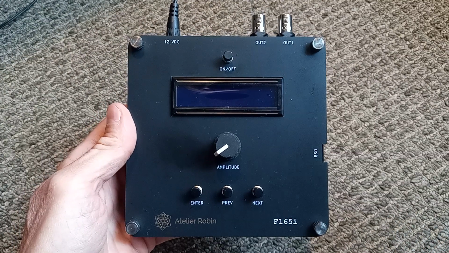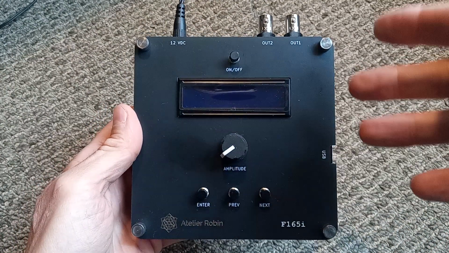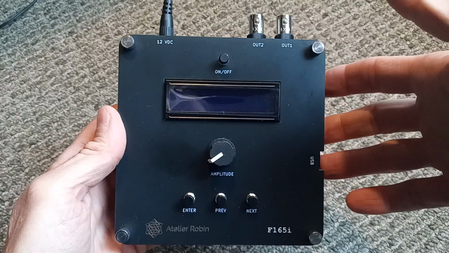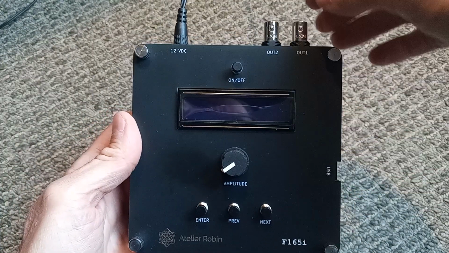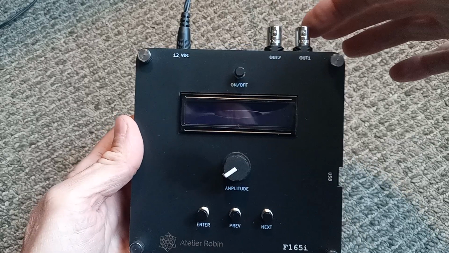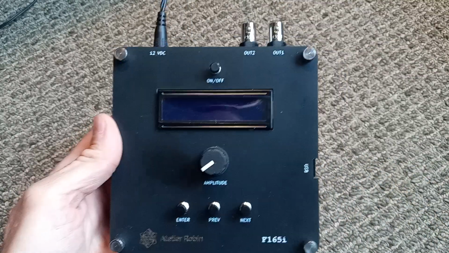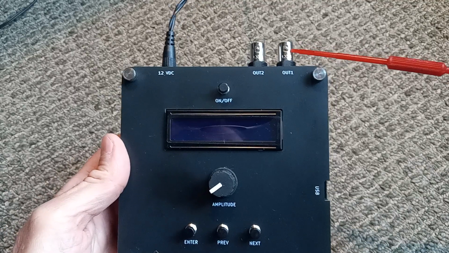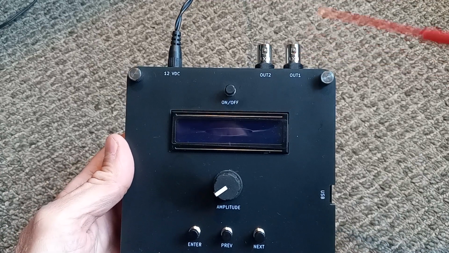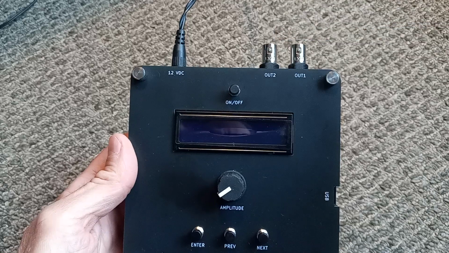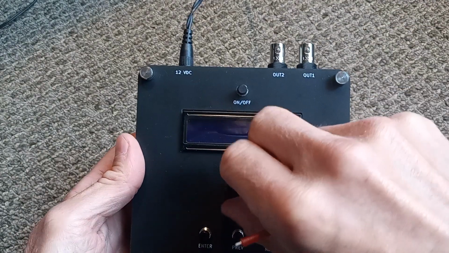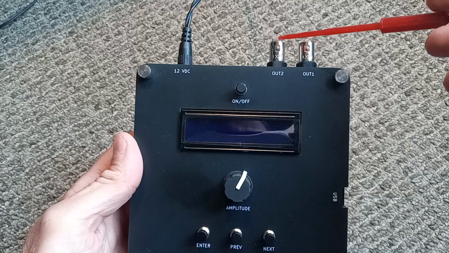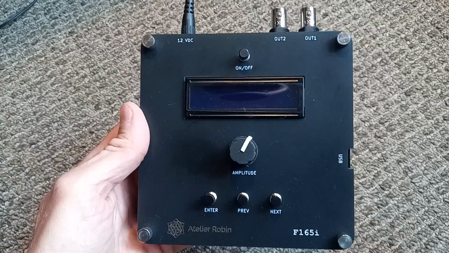This video will show the user interface of the new F165i. So you have the two outputs, the same as on the F165. You have an output that is 5-volt fixed, which corresponds to output number 1, and output number 2 can be adjusted with the amplitude knob. This corresponds to the same output number 2 on the F165.